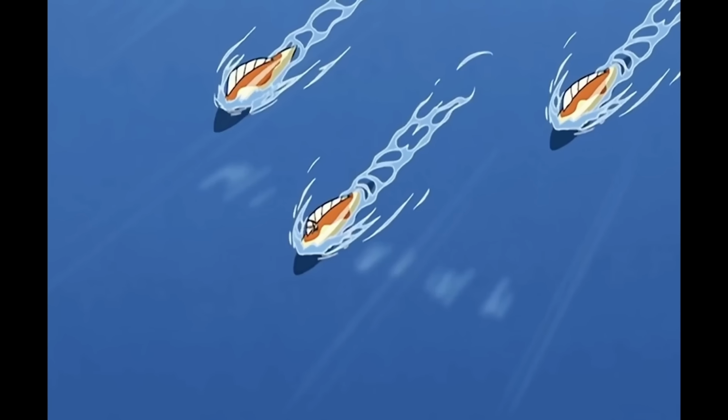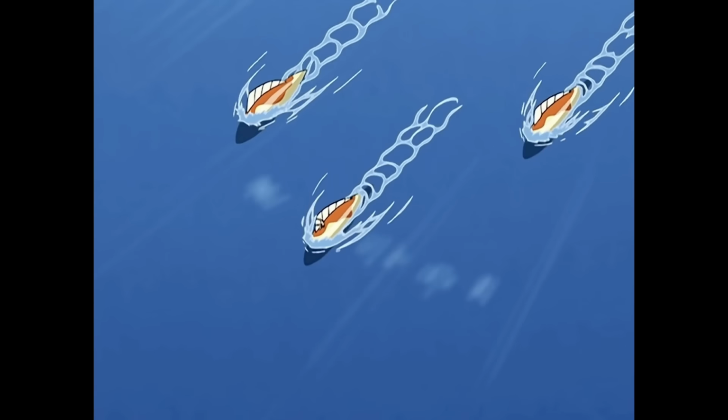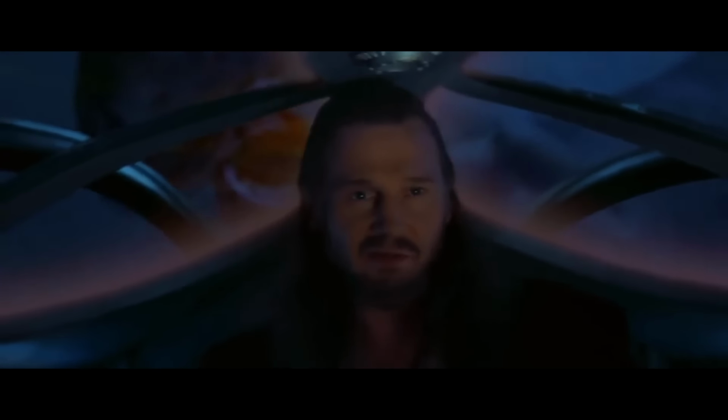We're jumping a bit ahead to this next shot where Aang and his two other fish buddies are swimming along where they get met with a giant creature lurking underneath the water. There's always a bigger fish.